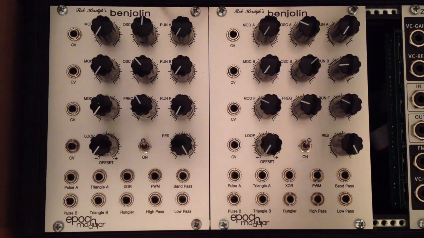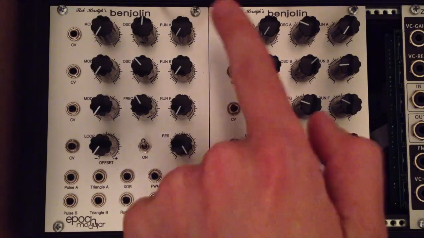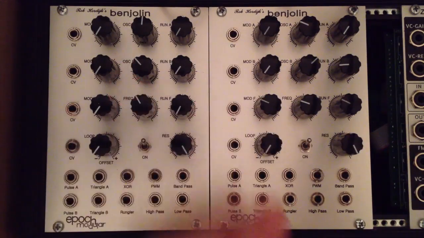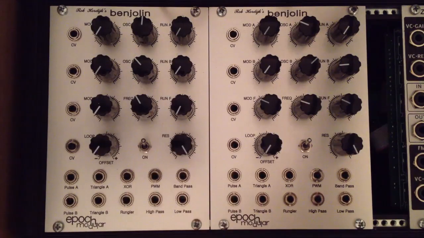The Benjolin is originally designed by Rob Hordijk and encompasses three primary function blocks: a pair of oscillators, a chaotic signal generator, and a state variable filter. And while the heart of the module is the chaotic signal generator named the Rungler, these three blocks combine to make a surprisingly versatile mini synthesizer in its own right.